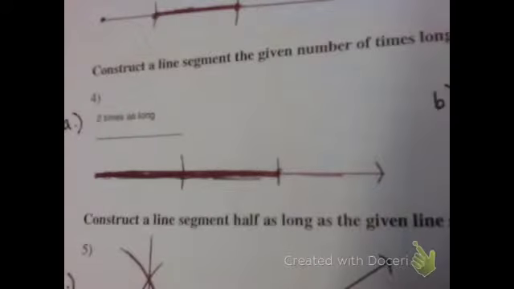Alright, to do your next constructions, you need to make a segment twice as long as the one they give you. Again, start with your ray going out, and you're going to take your compass and put your center down here, figure out what hole gets you the end point there, and put your compass here on the end, use that same hole to draw your first arc.